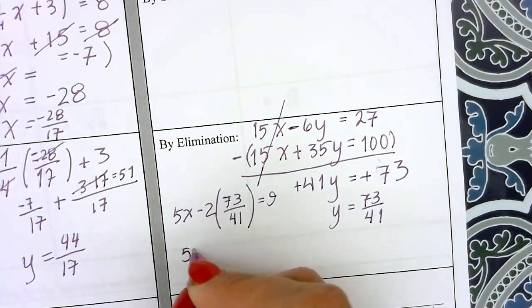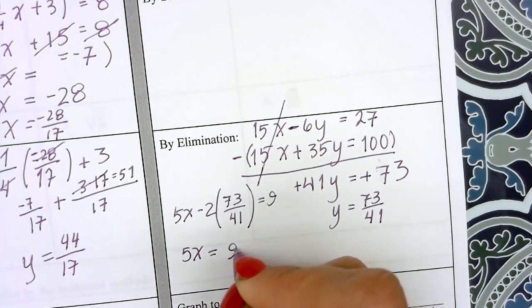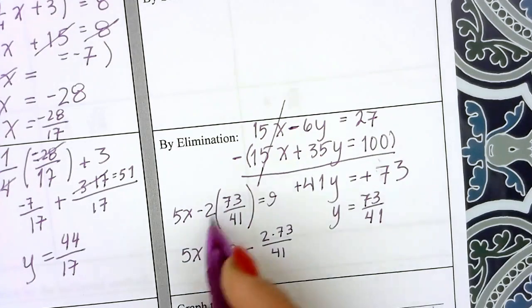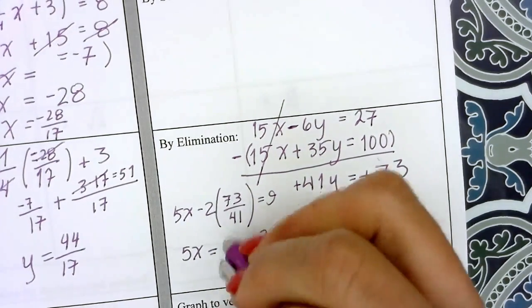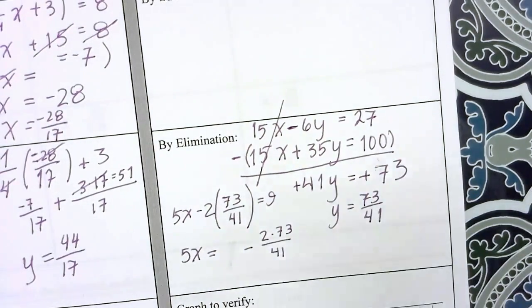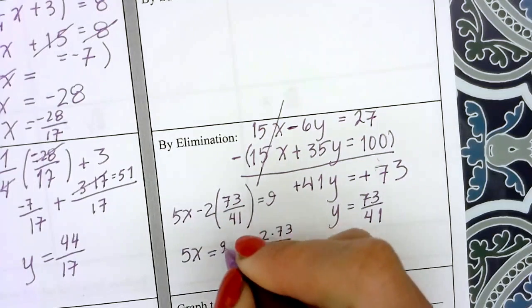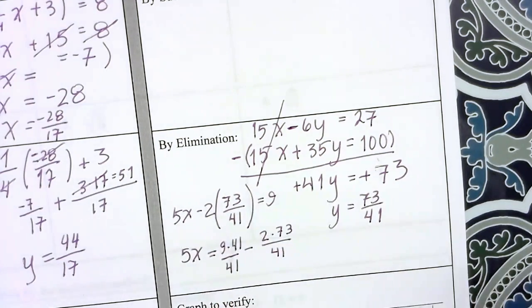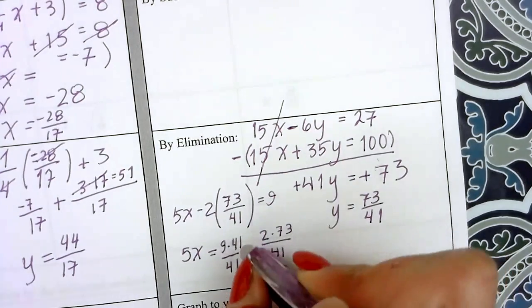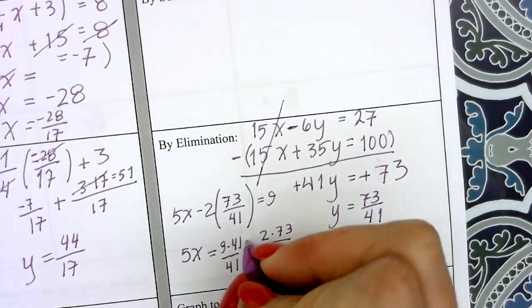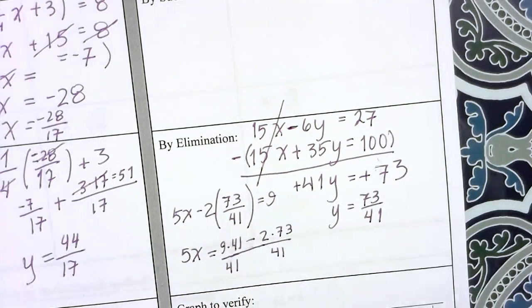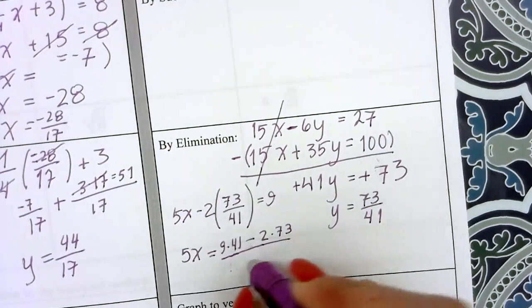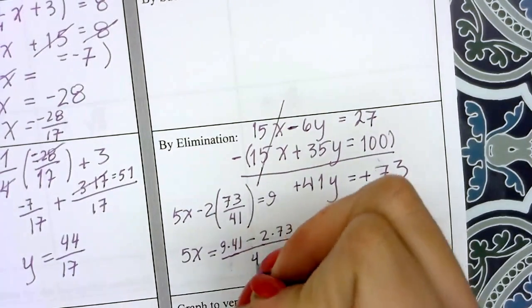Okay, now 5x equals 9 minus 2 times 73 over 41. I brought this whole thing over without doing any math right away. Now 9 is really 9 over 1. I need a common denominator, so 9 times 41 over 41. So now it has a common denominator. That's a minus sign. I'm just doing a few steps to save room. You should really show all your work, though. That's just one numerical amount of 41s there.